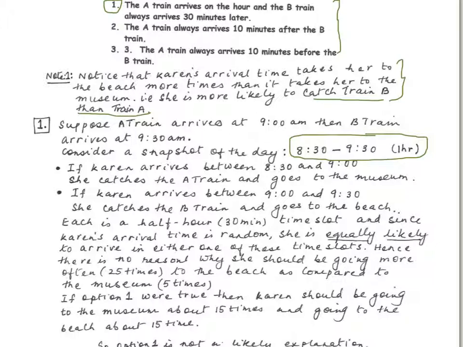Now, since the train A arrives on the hour, let's assume that train A arrives at 9 a.m. Now, the explanation says that train B arrives 30 minutes later, so we can assume that train B arrives at 9:30. So we are looking at the time frame from 8:30 to 9:30.